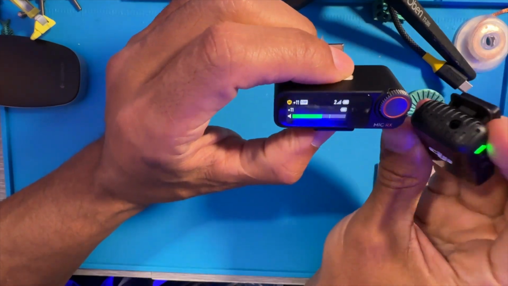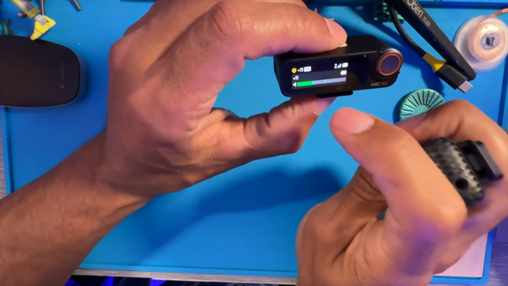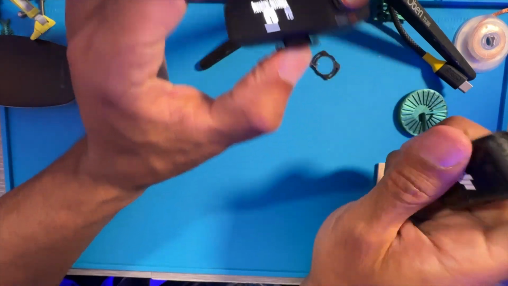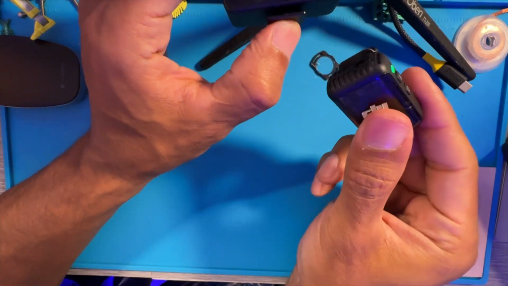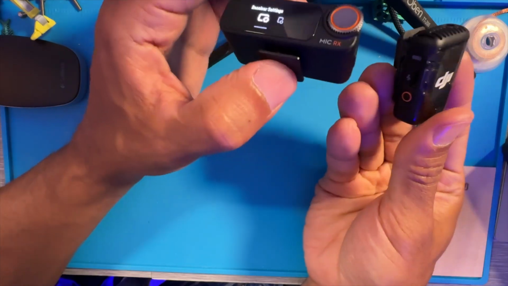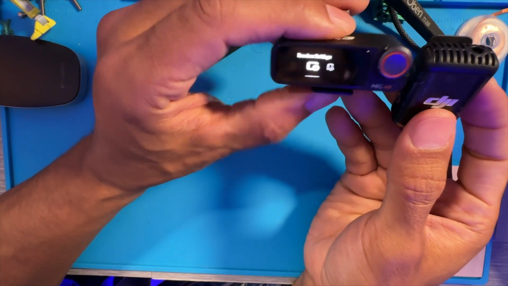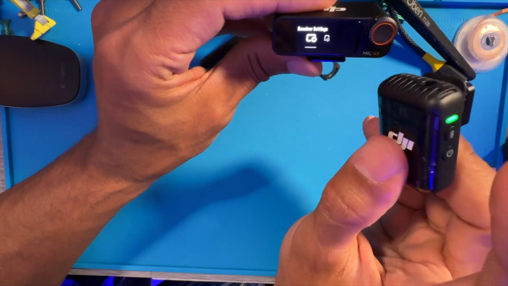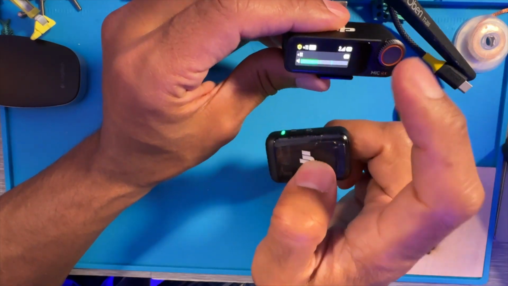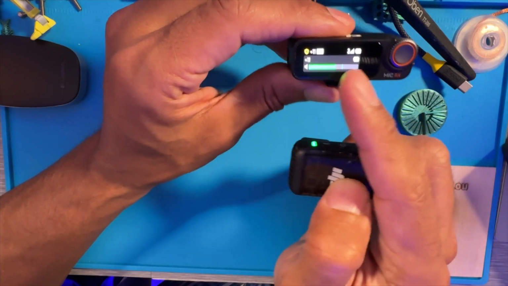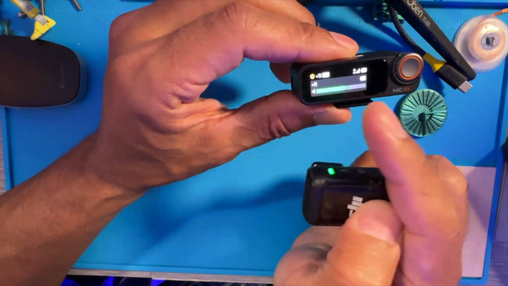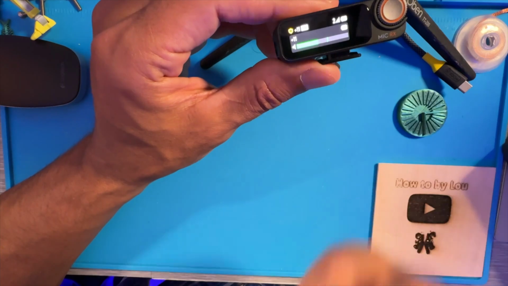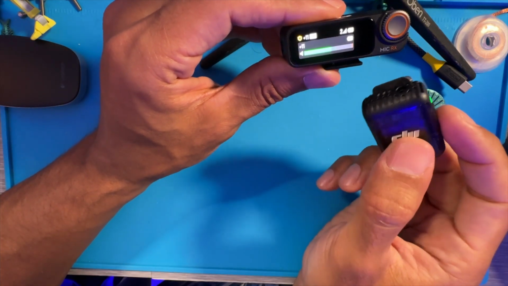All right, so we have our transmitter and receiver on. This is the receiver and this is the transmitter, the microphone. I don't know why they just don't call it a mic. It's a mic, right? Anyway, they call it a transmitter now. As you can see, it's green. It's connected, right? You see the meter level going up and down because I'm talking, and it's reading it from the mic. I'm peaking right there.